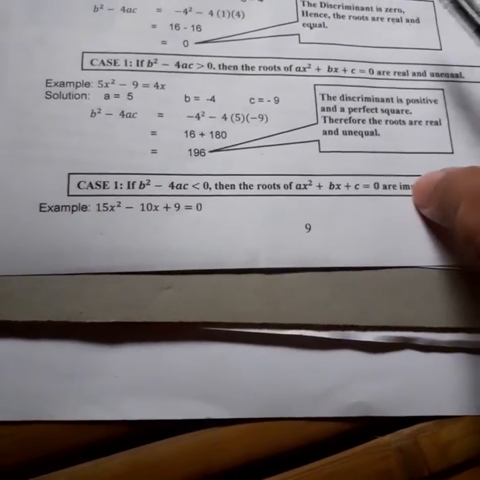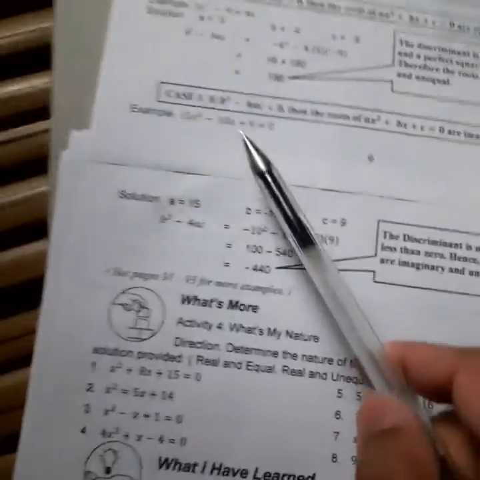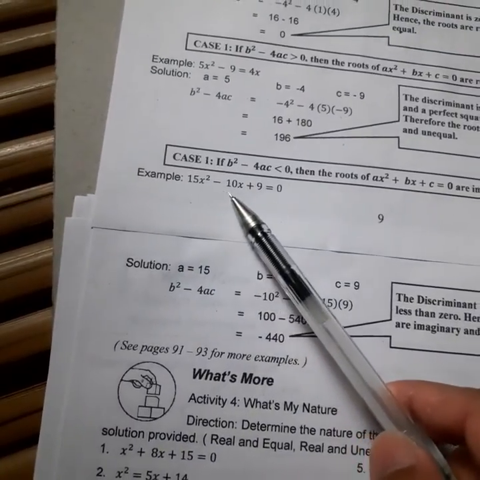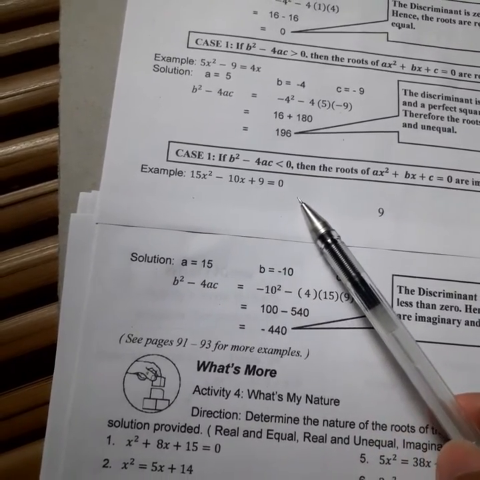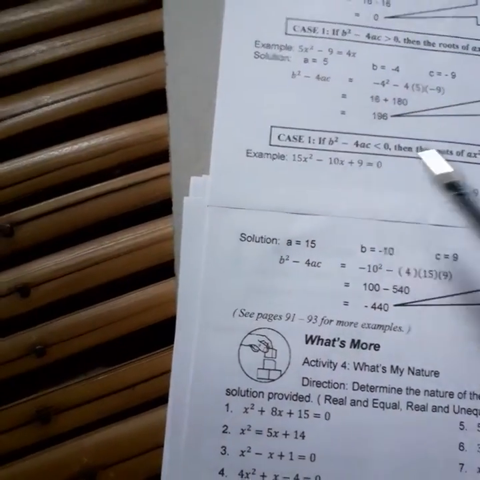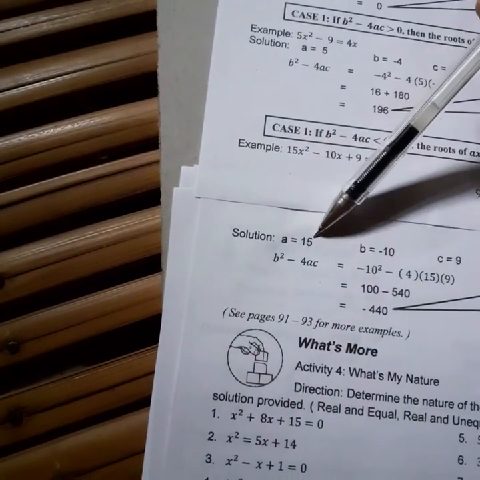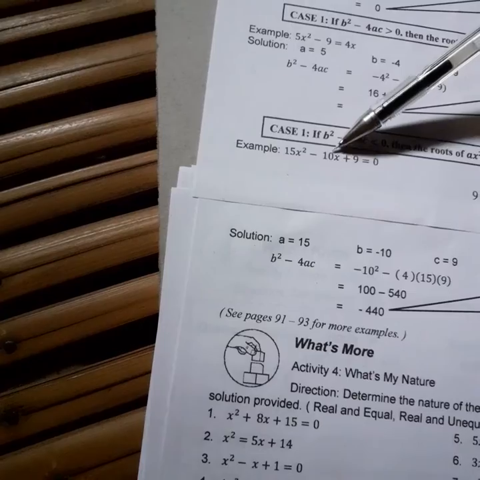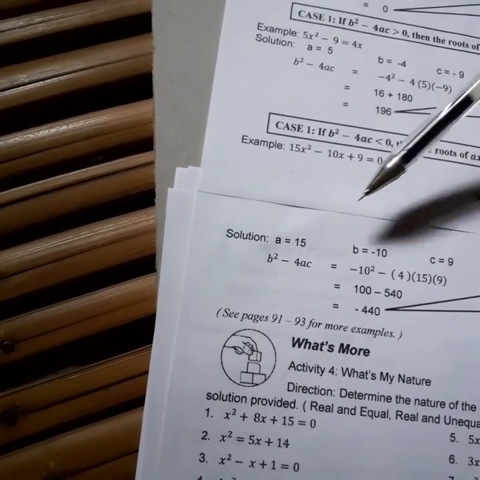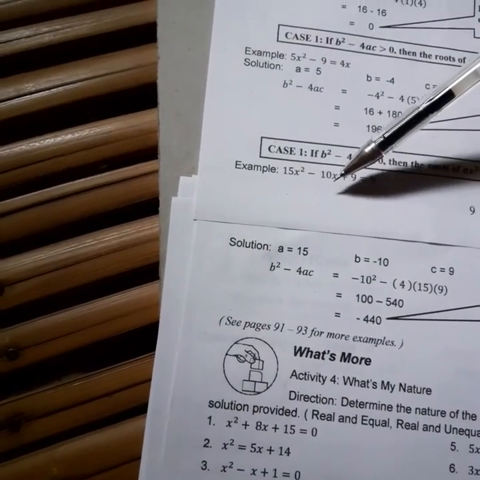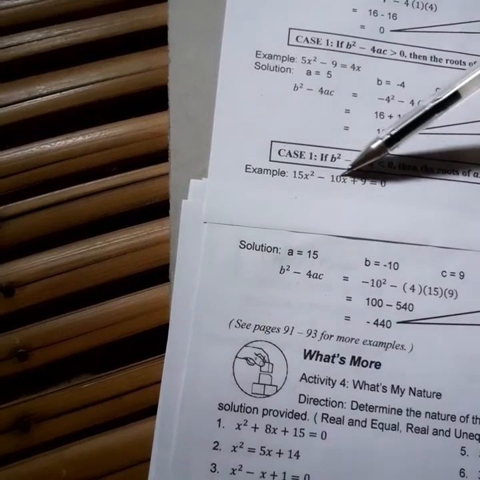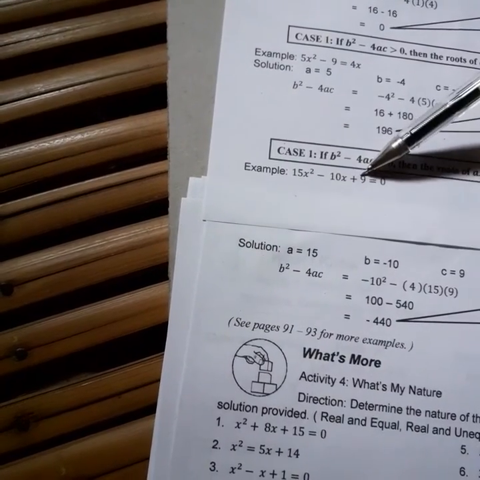Okay, example, we have 15x squared minus 10x plus 9 equals 0. We can solve that one. Find the value of a, b, and c. So we have our a is 15. Our b is negative 10. Our c is positive 9.